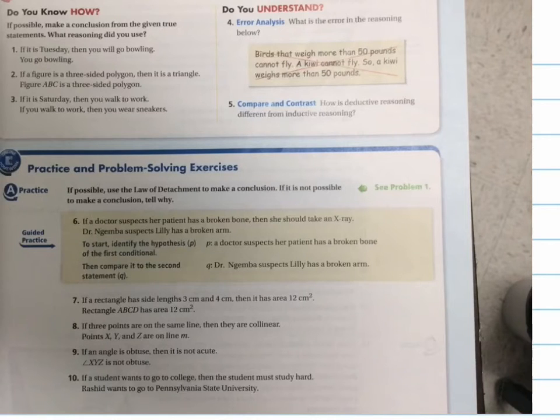If a doctor suspects her patient has broken a bone, and Dr. Nagimba suspects Lily has broken her arm, you see how the hypothesis is satisfied? So what can we conclude? She should take an X-ray. She needs an X-ray.